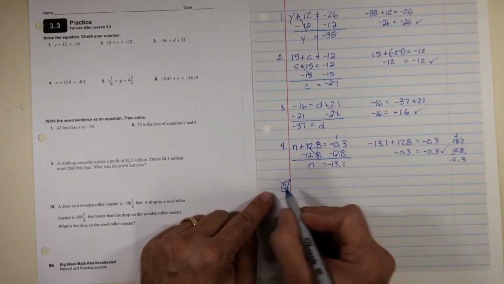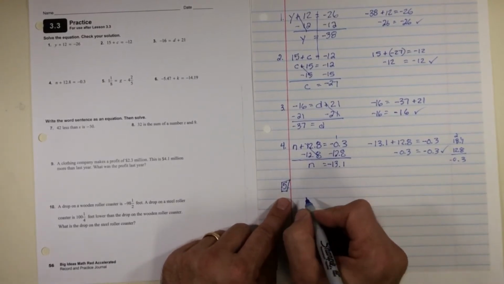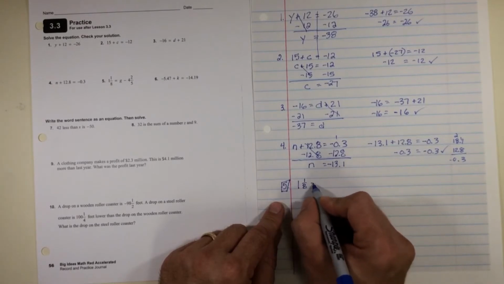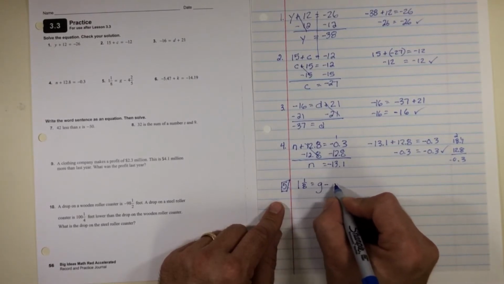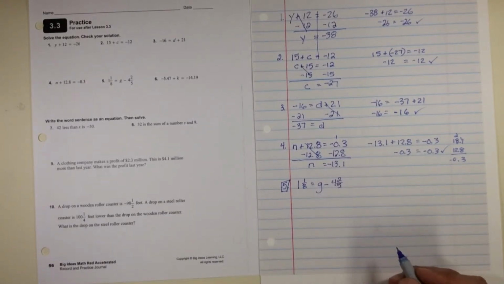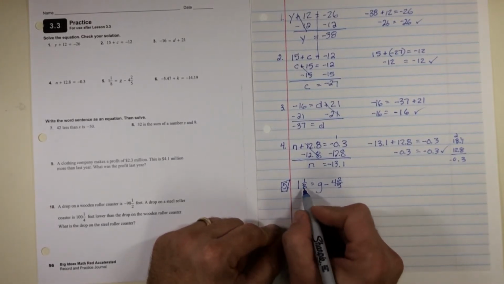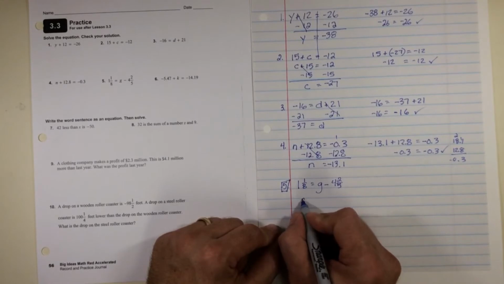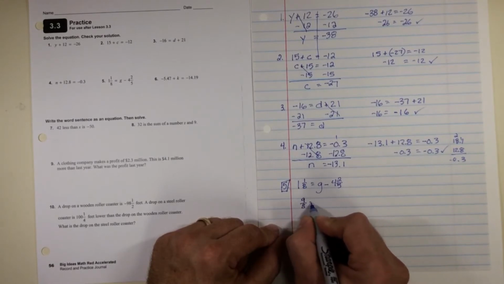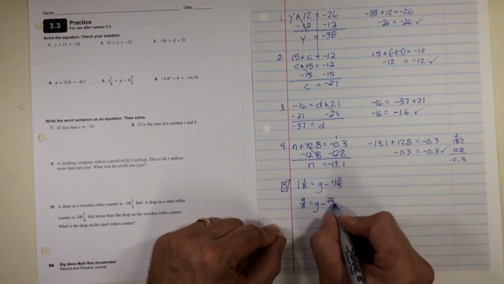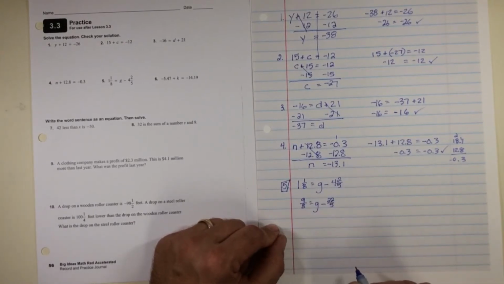That one means nothing. I'll box it in because I like it so much. 1 and 1/8 equals g minus 4 and 2/5. Yikes. Fractions. Ugh. Well, no big deal. We'll turn these into improper fractions. 8 plus 1 is 9, so I have 9/8 equals g minus 22/5.